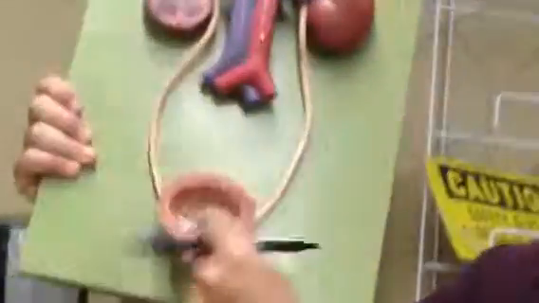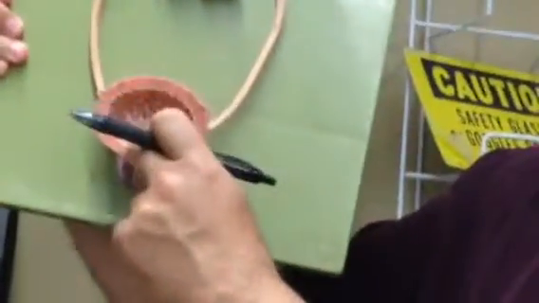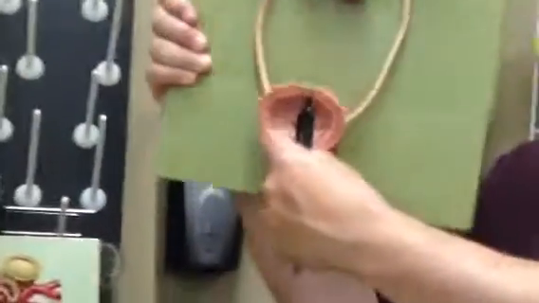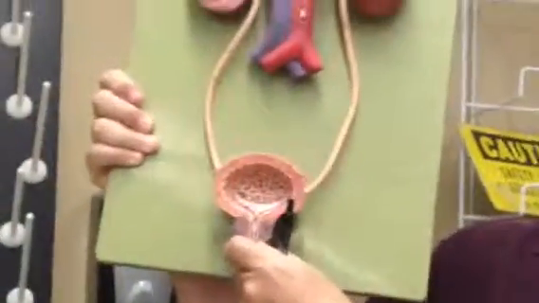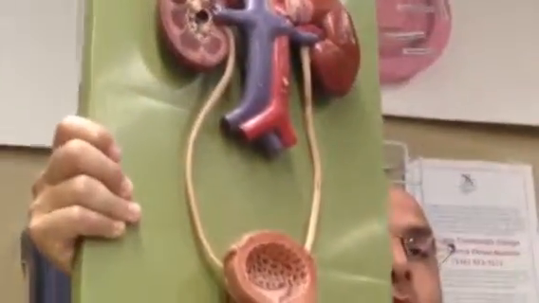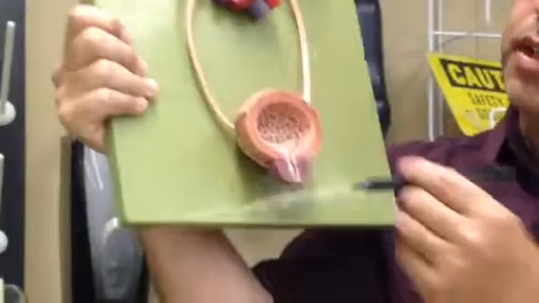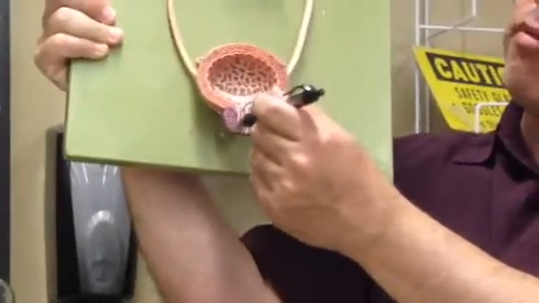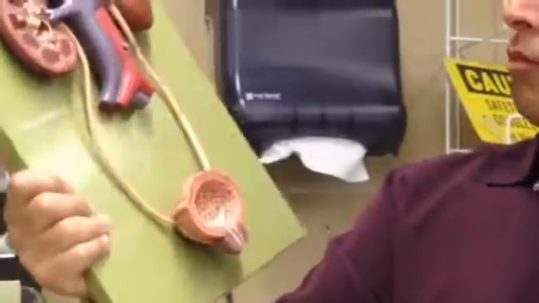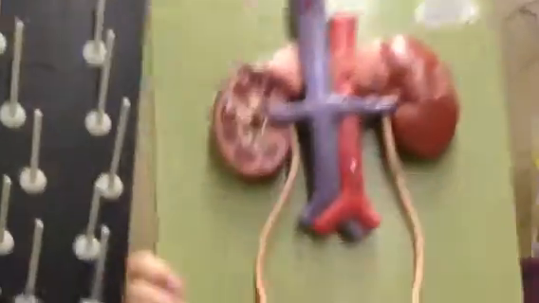In this model, this is the internal urethral sphincter here. The external would be at the bottom, so you'd see that more probably on the reproductive models. But this is the one that's involuntary. The voluntary one would be below the prostate, which is right here. Okay, this is part of the prostatic urethra right here. And I think that's it on this model.